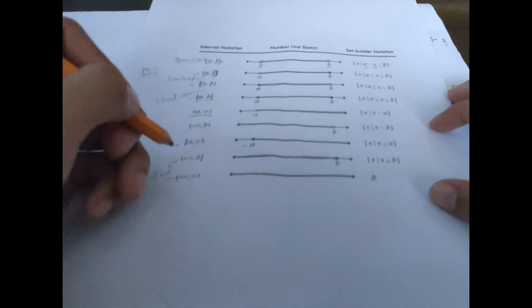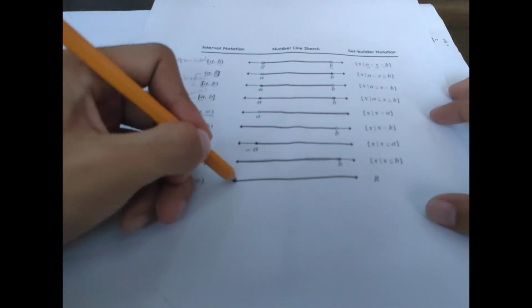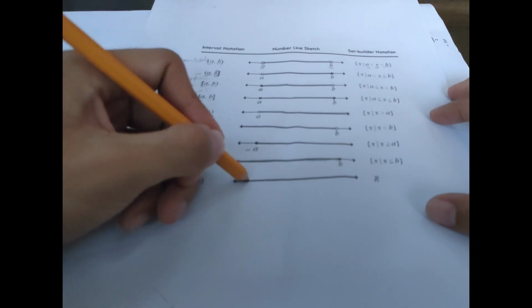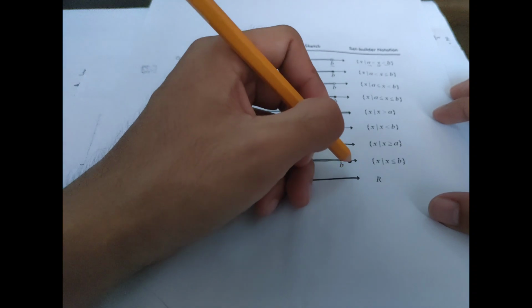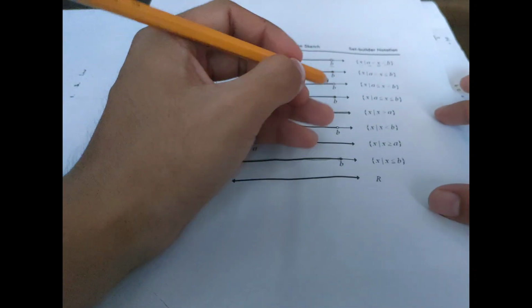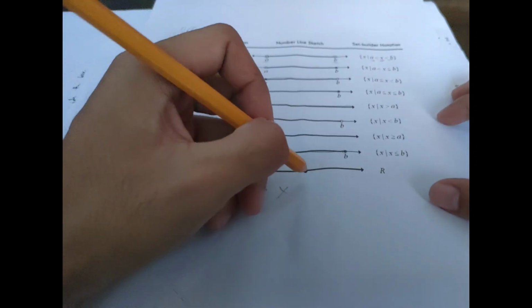So it extends from negative infinity up to positive infinity. It means that we are considering the set of all real numbers, for all values of x. Okay? So those are the types of interval that we can use in our examples.